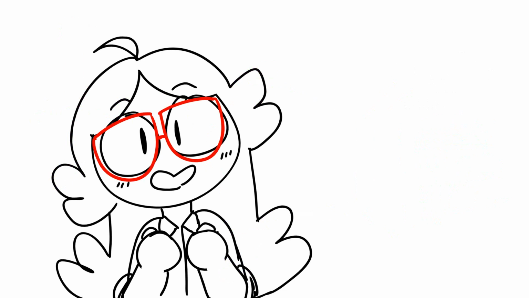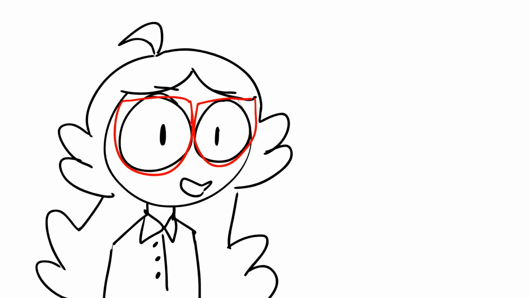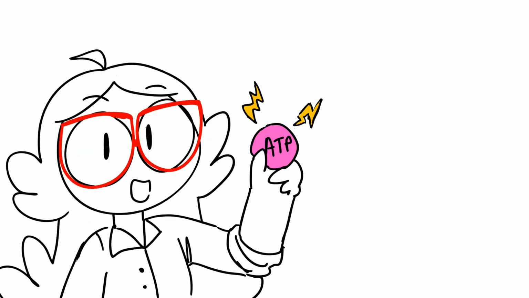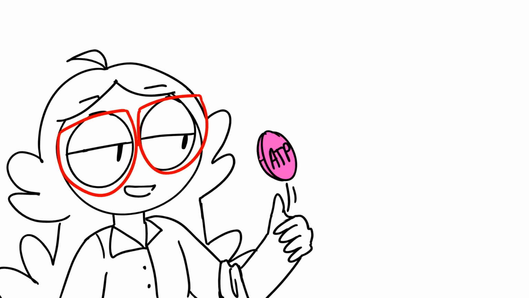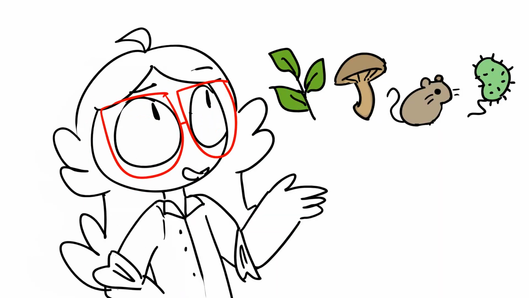Here's another neat thing. ATP, you know ATP. Okay, the one thing you learned in high school bio, say it with me. Mitochondria is the powerhouse of the cell. Yeah, ATP is the energy currency. Bio cash money. Money is power. Chemical energy power in this context.